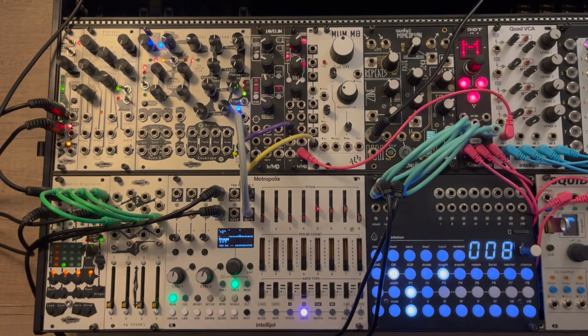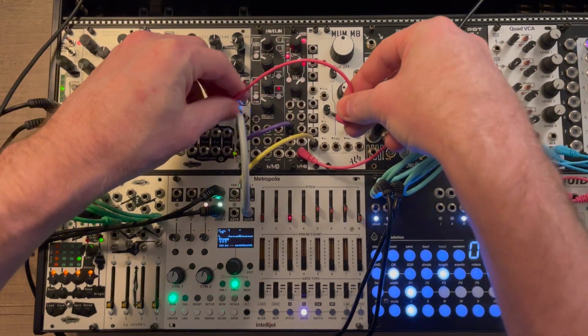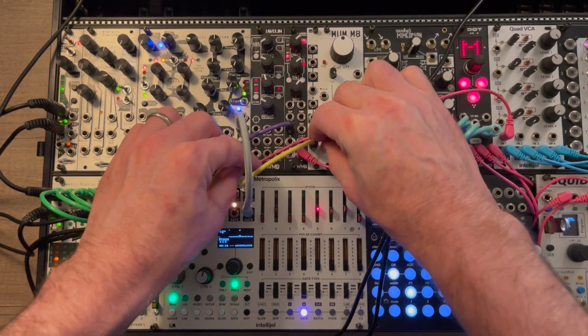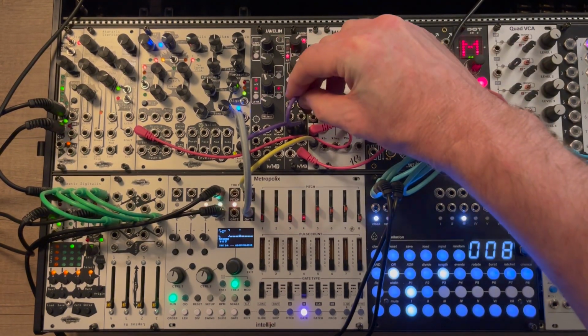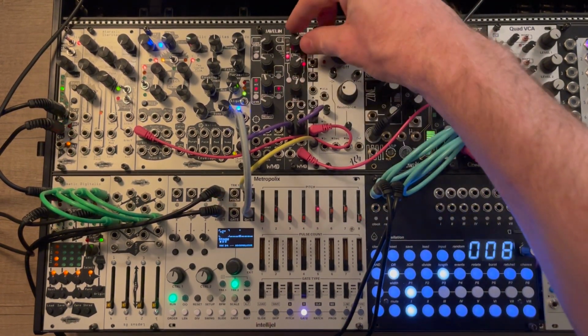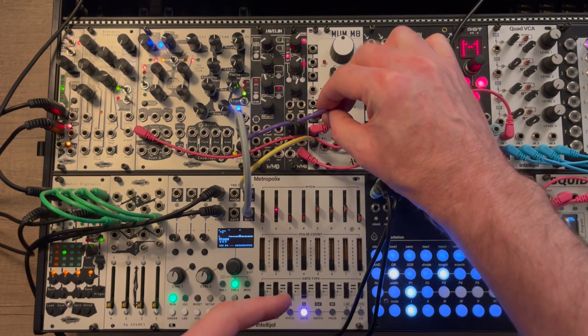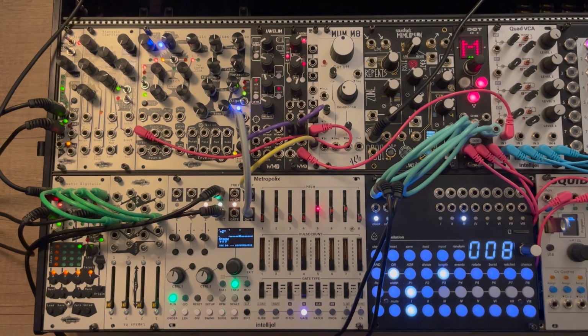And in fact, let's use a cable that we can easily see. And then we'll just also send that into our volts per octave here. So there's the difference. Because we've got octaves here, it makes sense to just open up the filter. Bring in a kick. And there's our basic patch.